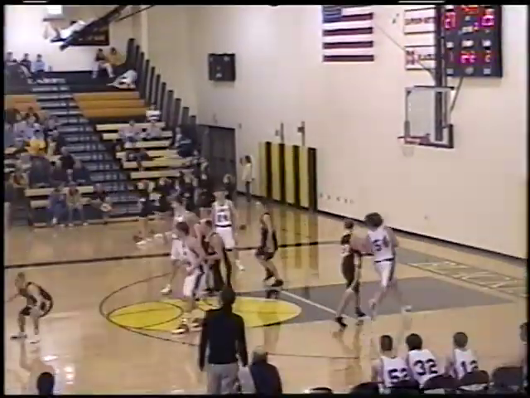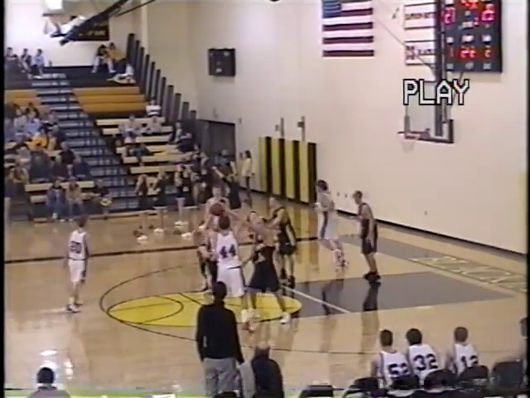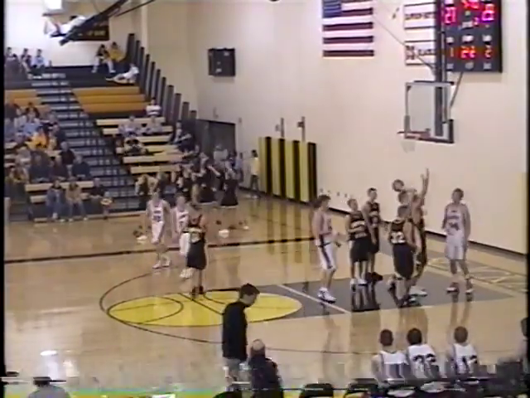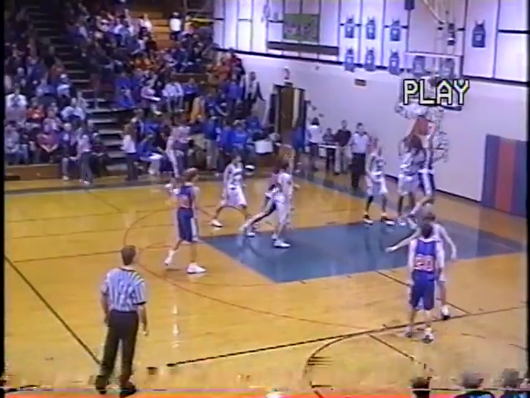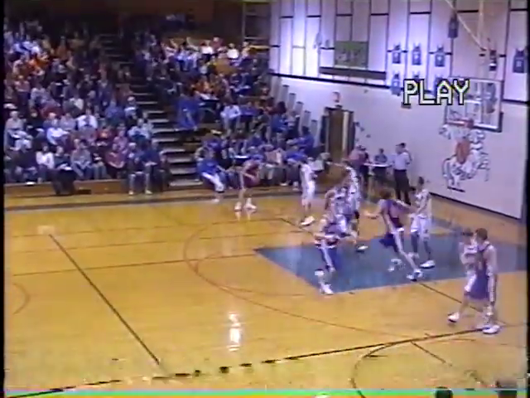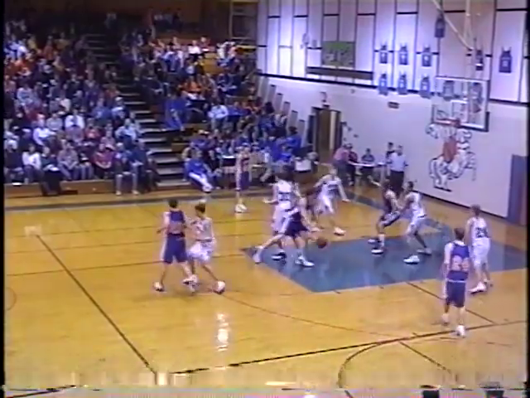The next are examples of drives. Go 1 dribble only, 1-2 layup. Joe is really good at this, doing it on the baseline. Here's an example where we use the high screen to drive to the opening, draw the man.